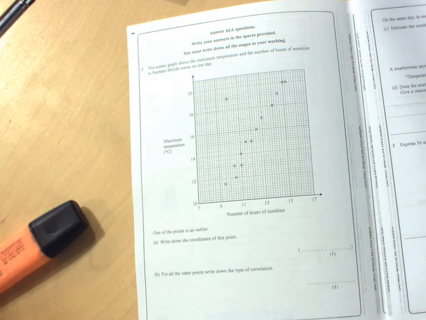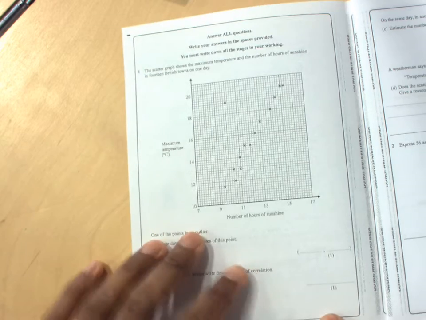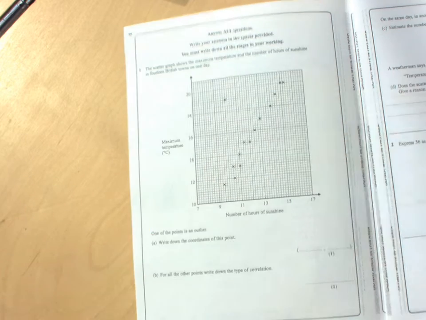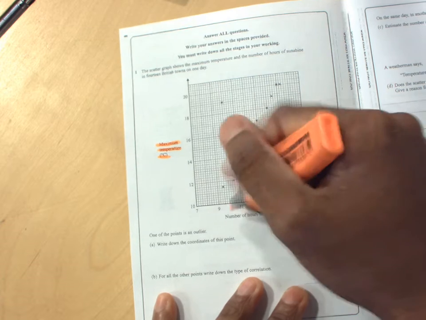One of the first things you need to make sure that you do here is just underline the key information here. So you've got a scatter graph here. On the y-axis we've got the maximum temperature, and on the x-axis we've got the number of hours of sunshine.